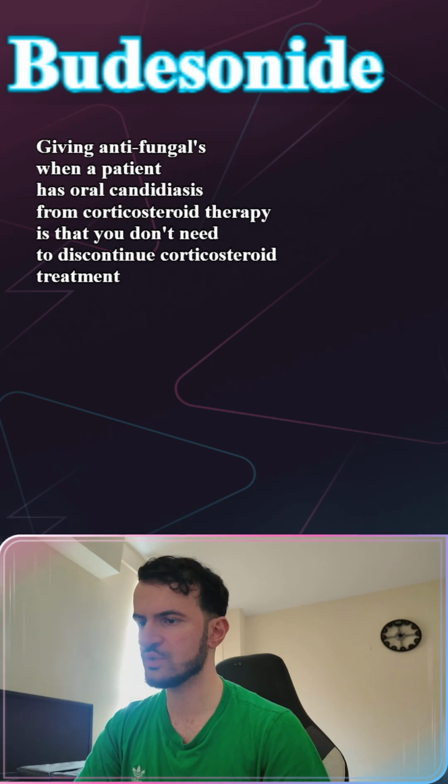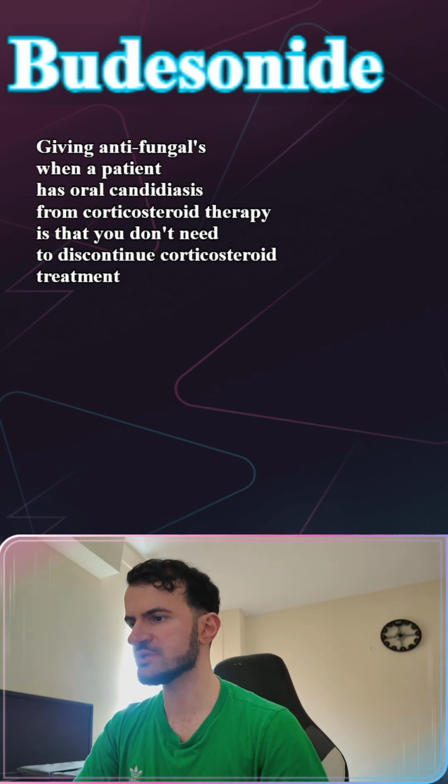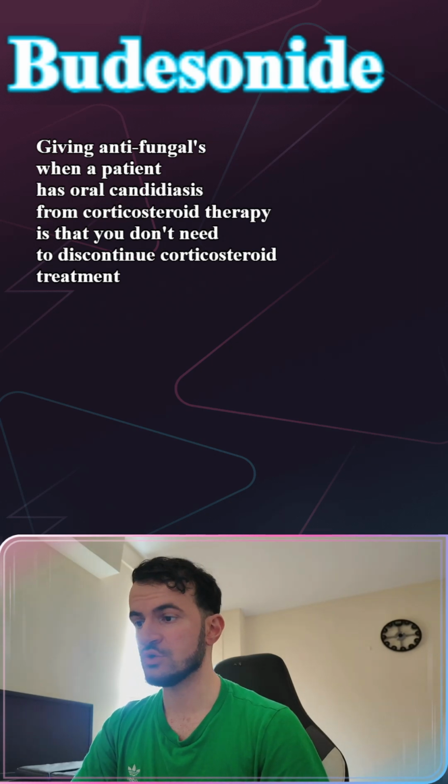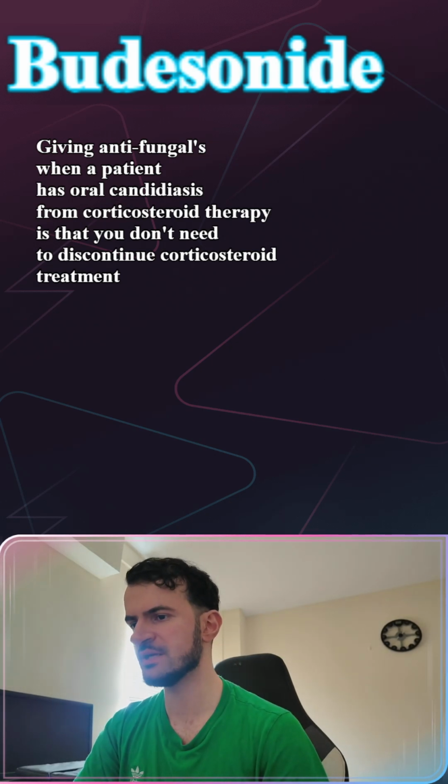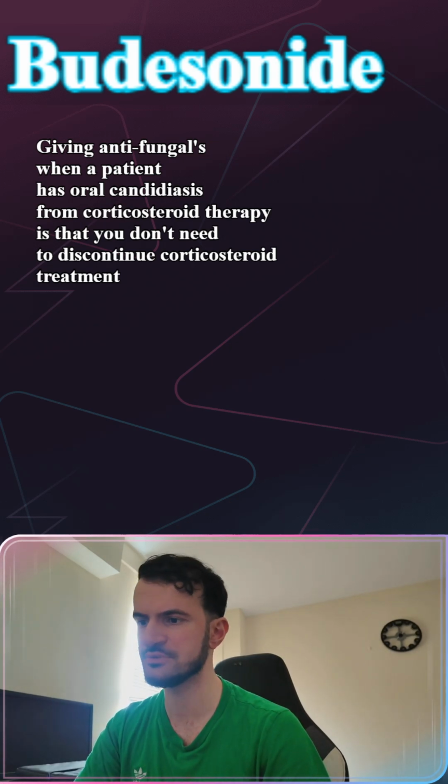So if you withdraw a patient abruptly from corticosteroid therapy, you can cause adrenal suppression. So prolonged course of corticosteroids can increase susceptibility to infections, and patients taking corticosteroids should be advised to take particular care to avoid exposure to measles and seek immediate medical advice if exposure occurs.